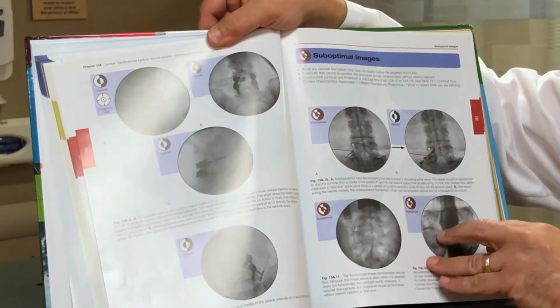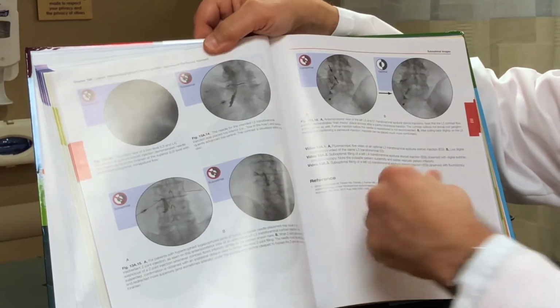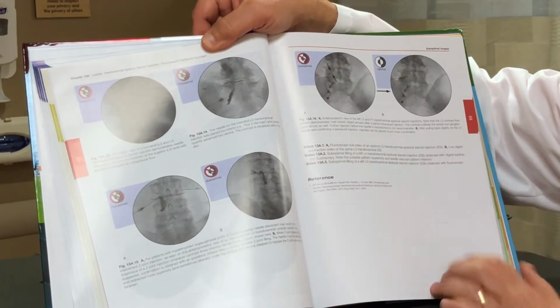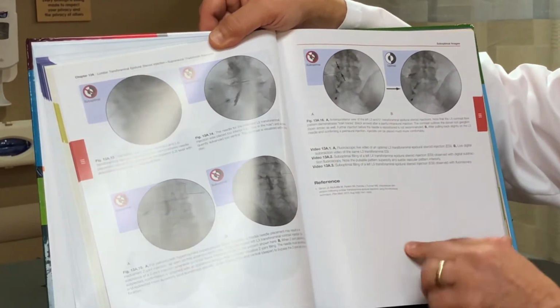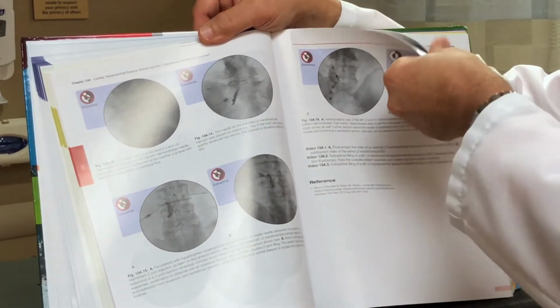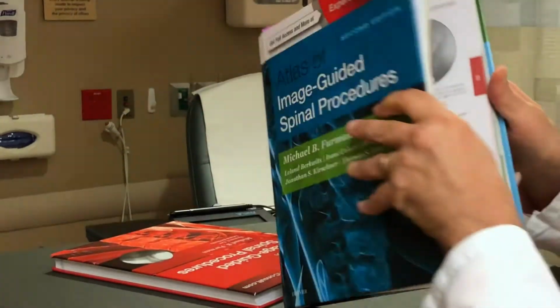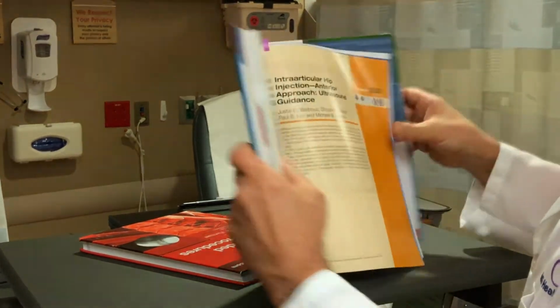Here's some more suboptimals. More suboptimals. At the end of the chapter, there's a list of videos that go with this chapter, which would be on Expert Console, and a reference list. And that is a typical fluoro procedure. On the back of the book, we now have added spine masqueraders.